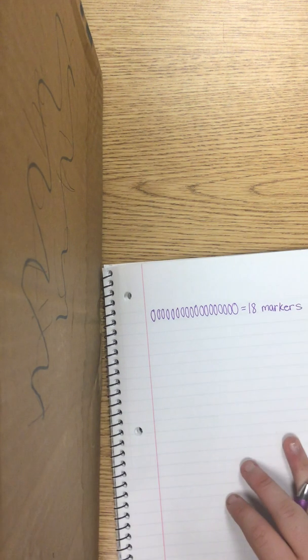So what is an array that Kimberly could make? She wants to make an array, but what's one that she could make?